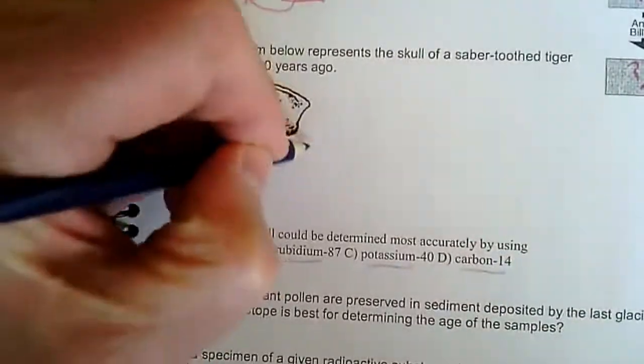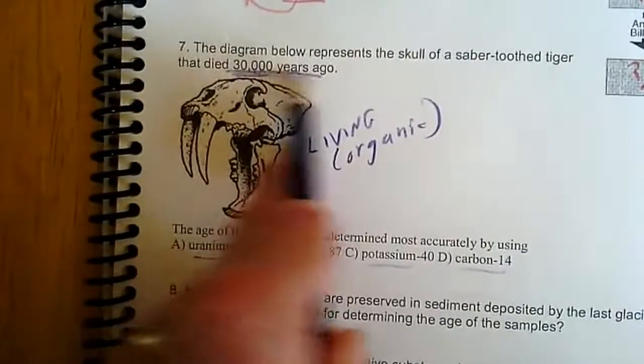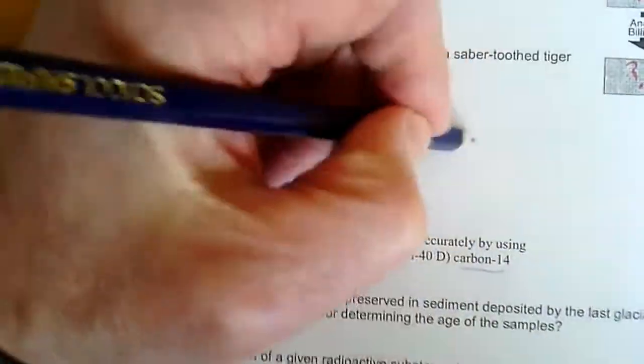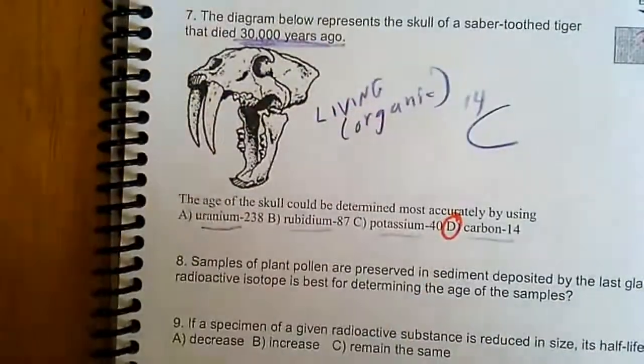If I have a saber-toothed tiger that was once living or organic, and notice the time we're talking about is not in the billions of years, but thousands of years, that lets me know I'm going to use carbon-14. So the correct answer to question 7 is B.